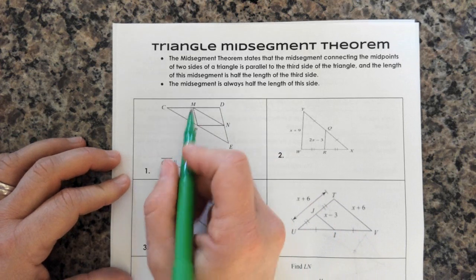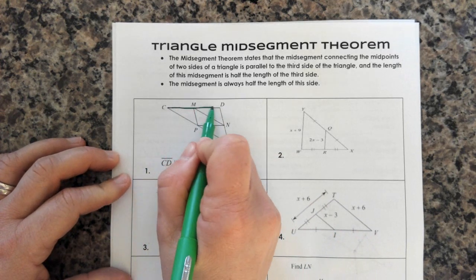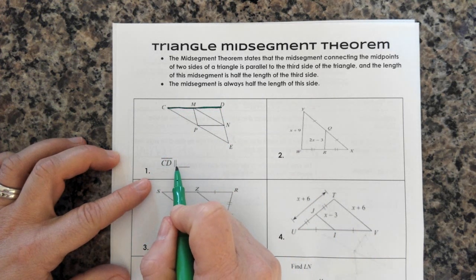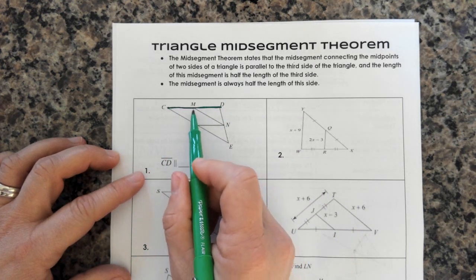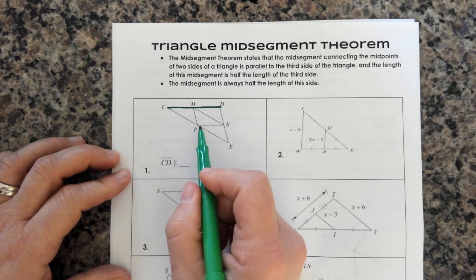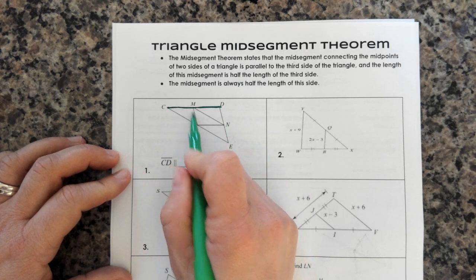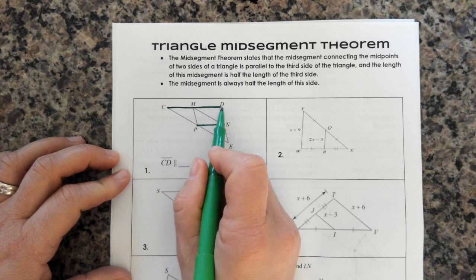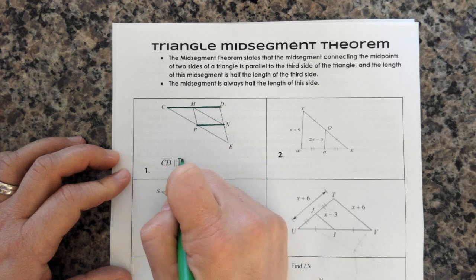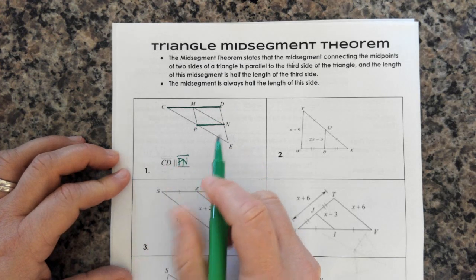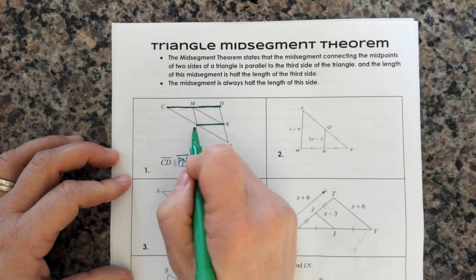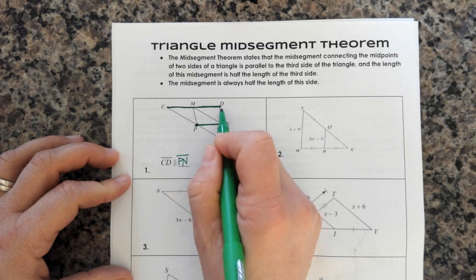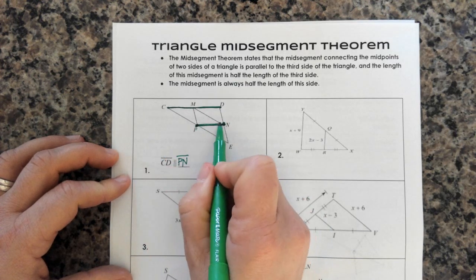So if you look here, we've got this triangle. This is side CD, right? CD would be parallel to which side? We're just trying to see which side, in this shape, it will never ever touch. Obviously it touches all of these. PN is the side that it would be parallel to. They're going in the same direction, they're never going to touch, so I'm going to put segment PN. If these are parallel, and if these were midpoints, so let's say these are both in the middle of their respective sides, then this would be called a mid-segment.